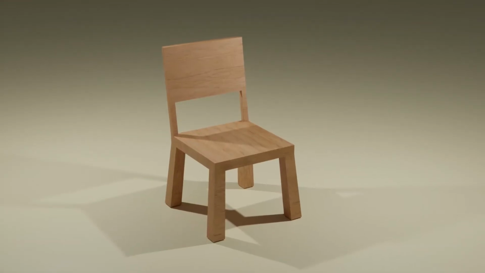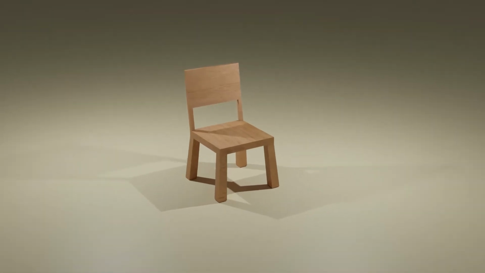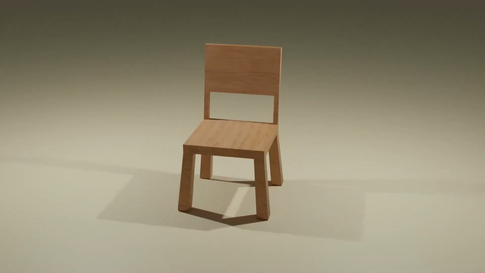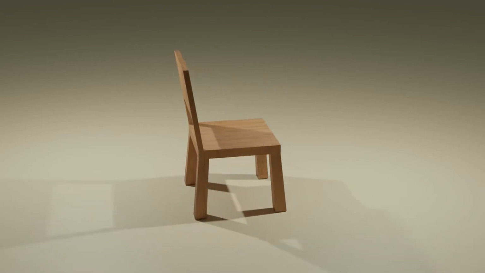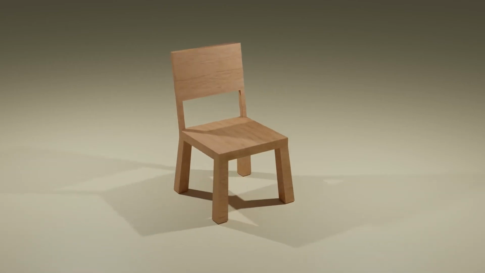Hello everyone, this is Prabhat Kumar and today I am going to make a 3D model of a wooden chair, and its final render will look like this. So let's get started.